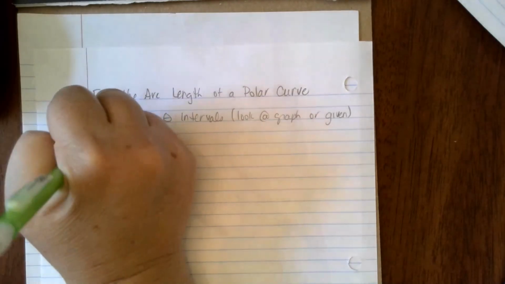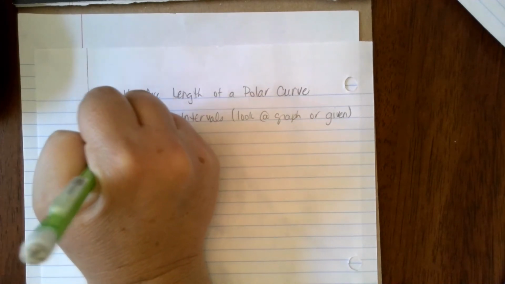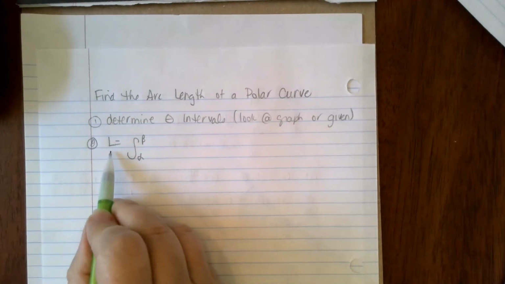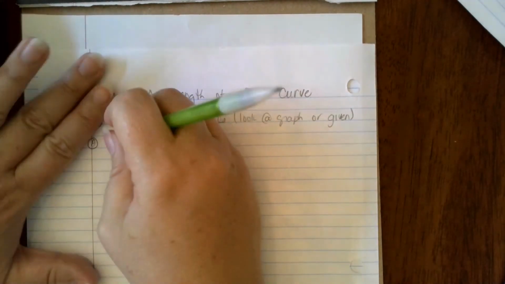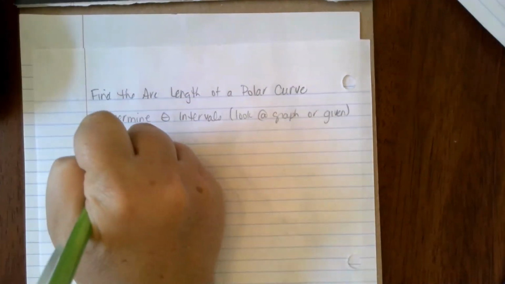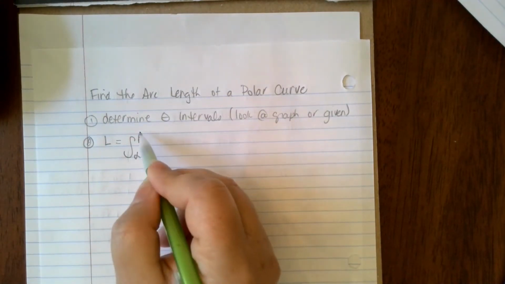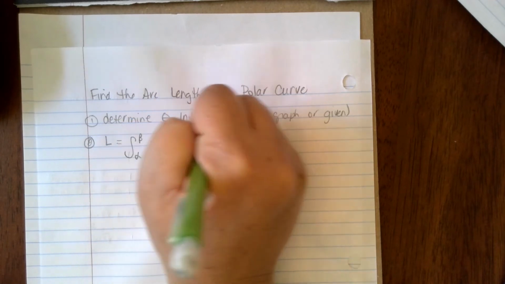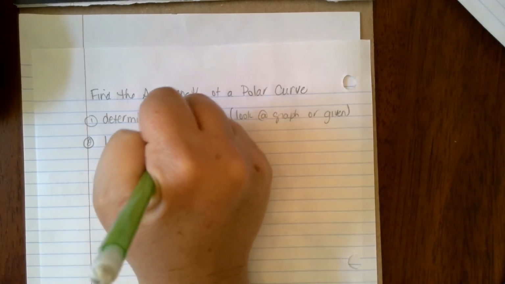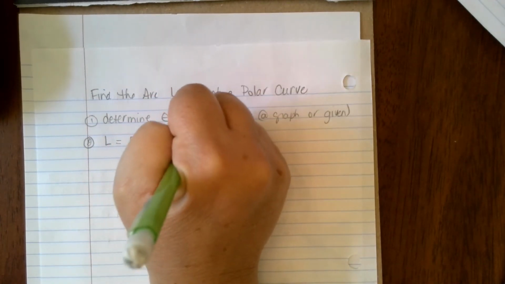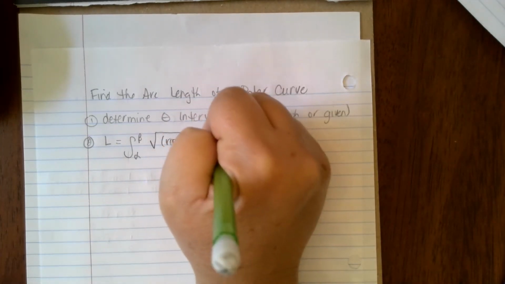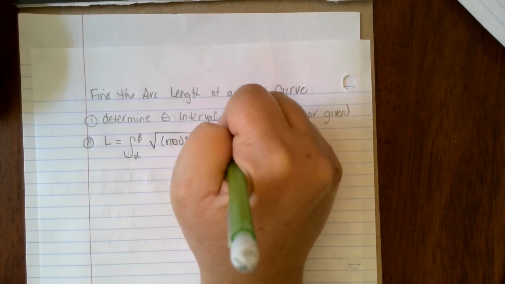Now, number 2, it's going to be a formula. L, your length, that's an L, is equal to the integration from alpha to beta of the square root of r of theta squared plus r prime of theta squared.